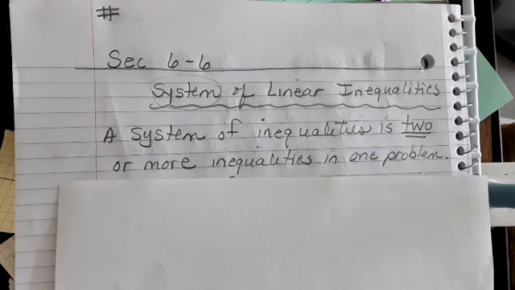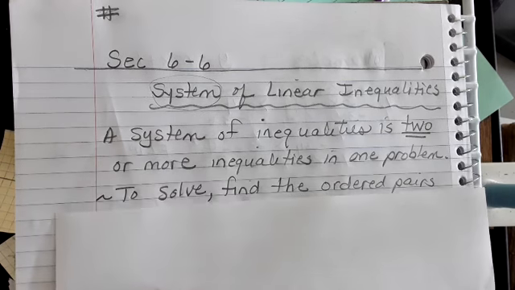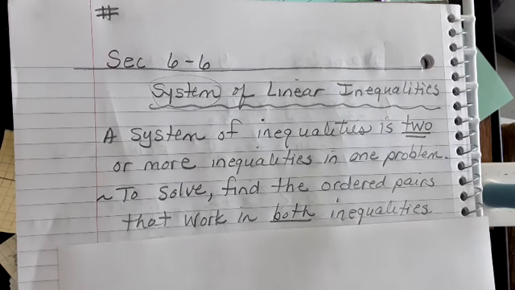So when they tell you to solve a system, they're asking you to find all the ordered pairs that work in both. And I'll show you how we're going to do that, because there's no way to list all of them, because that list would go on forever.